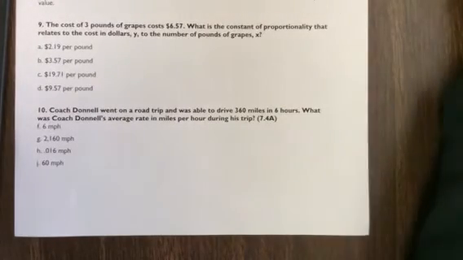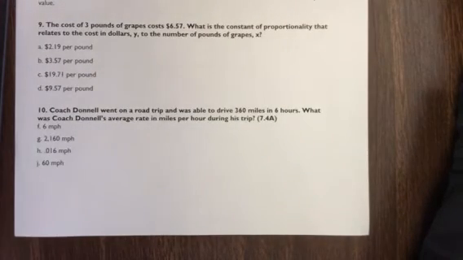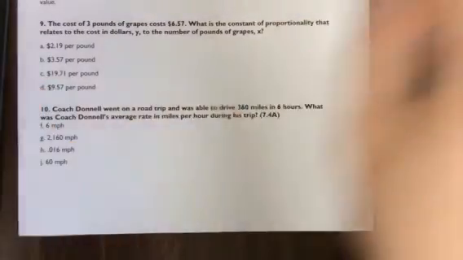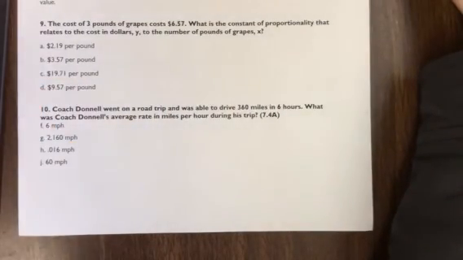9. The cost of 3 pounds of grapes is $6.57. What is the constant of proportionality that relates the cost in dollars, y, to the number of pounds of grapes, x? A is $2.19 per pound. B is $3.57 per pound. C is $19.71 per pound.